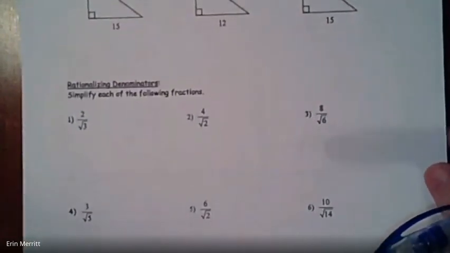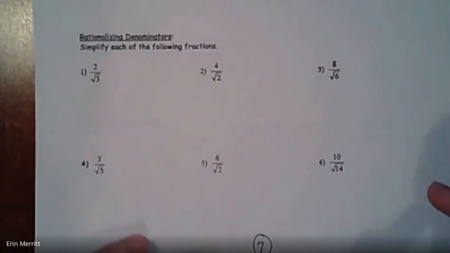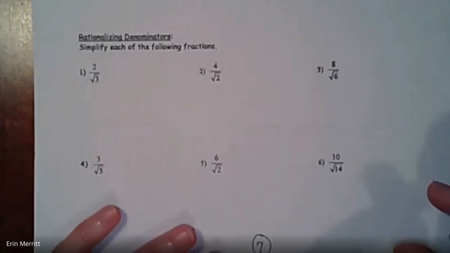Otherwise, moving on down, rationalizing the denominator. This is going to come up because we have some situations where you're going to end up with radicals in the denominator, and that's something that we would just refer to as like an improper form.